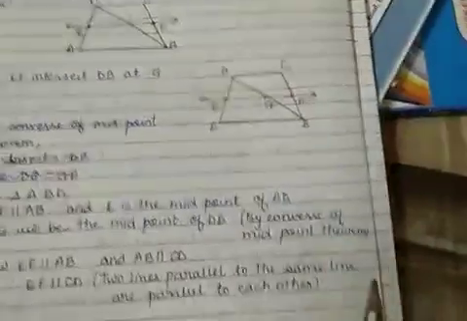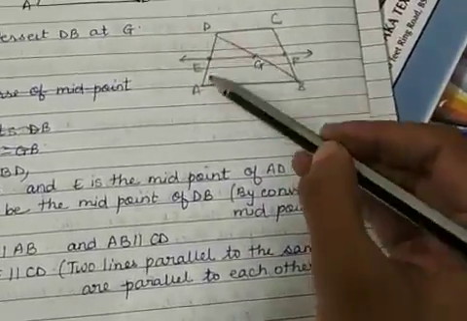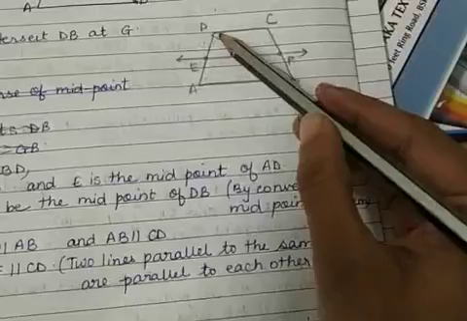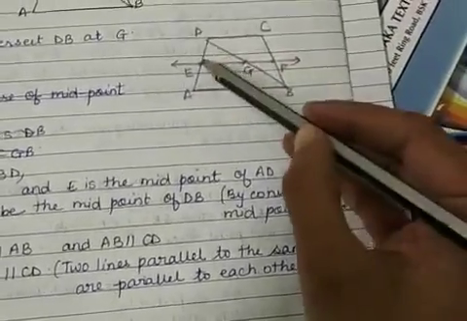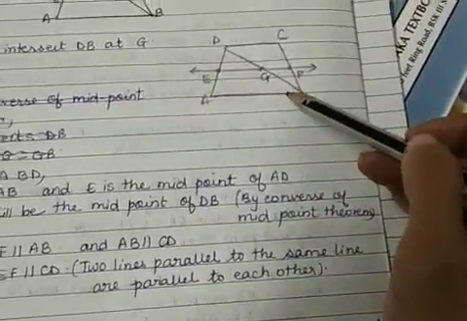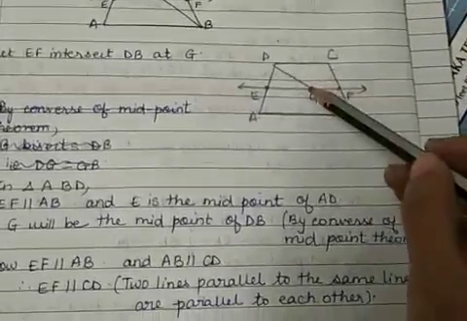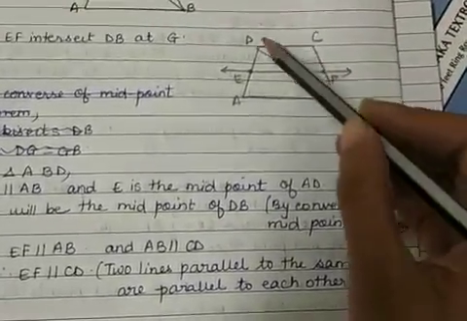Correct? Now let us take the triangle ABD. So in triangle ABD, you have EF which is parallel to AB and E is the midpoint of AD. Then by the converse of the midpoint theorem, you know that G will be the midpoint of the side DB. Correct? G is the midpoint of the side DB.